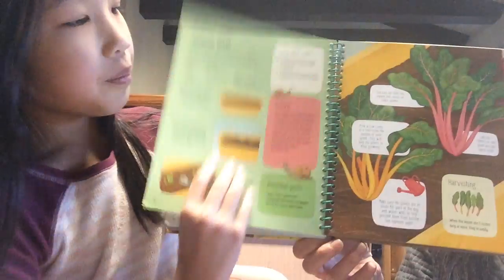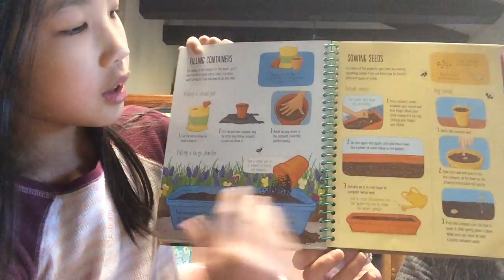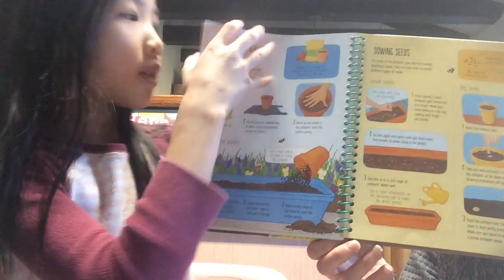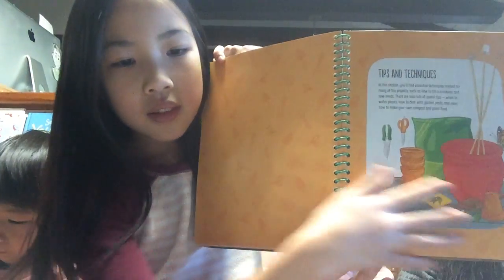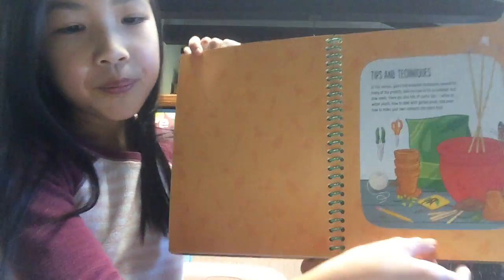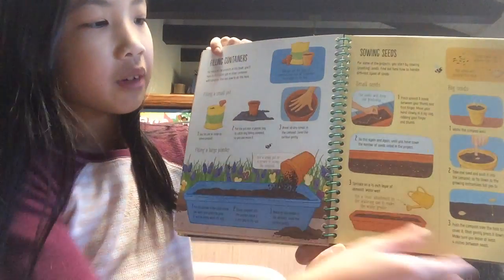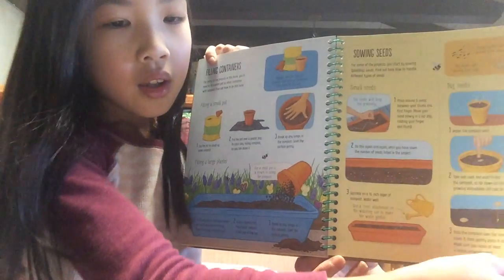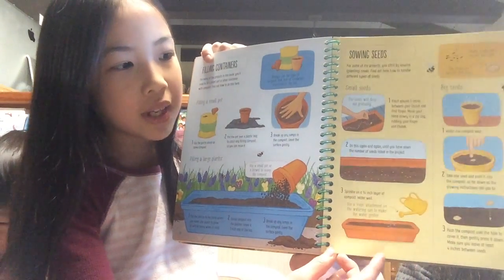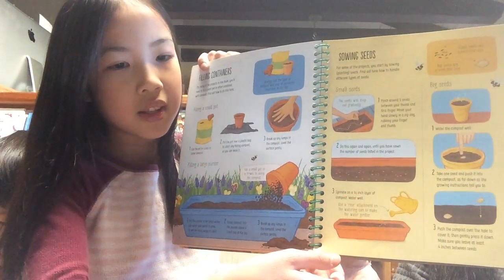And then the fifth section shows some tips and techniques to use while you grow your plants. It talks about repotting, watering, composting, and much more about getting rid of aphids and snails.